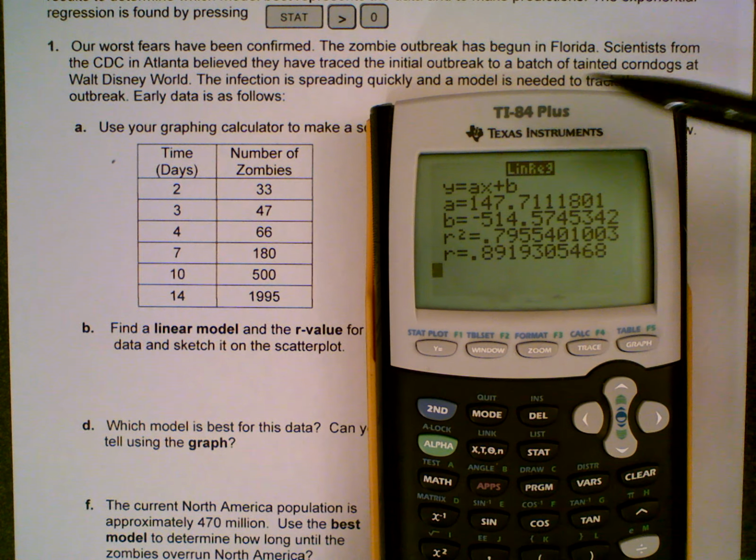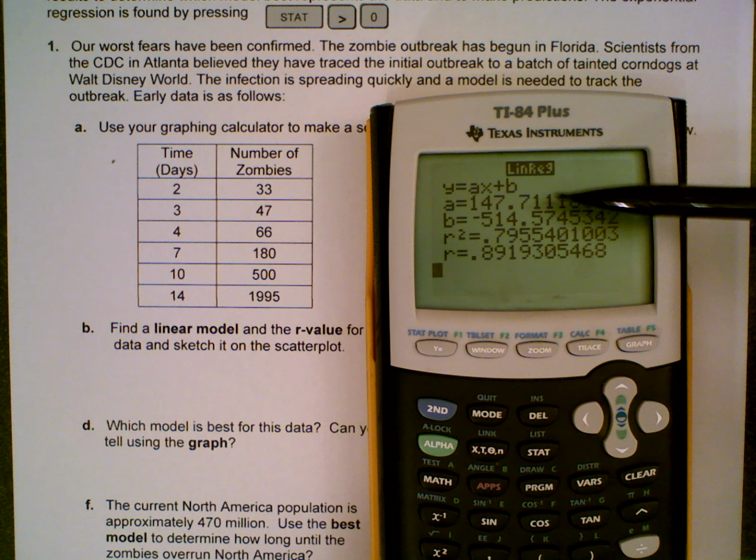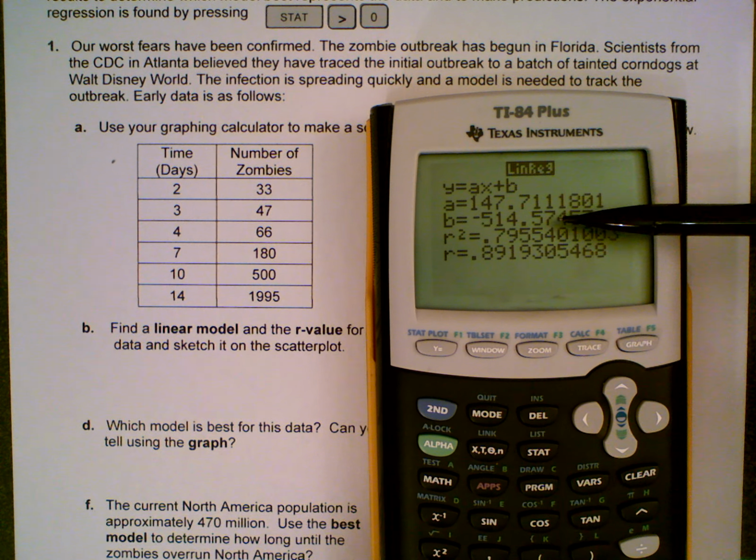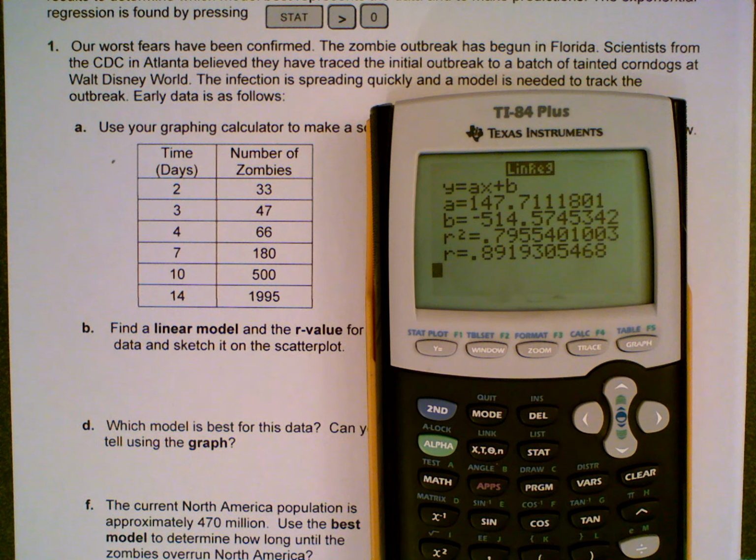So we want to write y equals AX plus B. I'm using this for my A value and that for my B value. It's very important here that on Socrative, you do not write or type it into your computer with any commas, and you round to 2 decimal places.